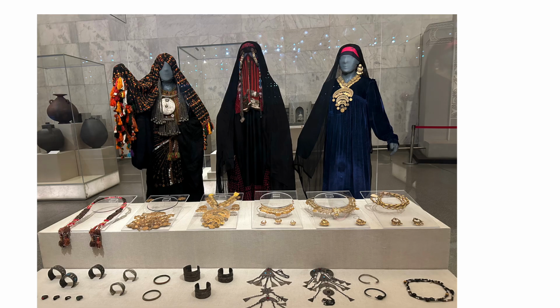So I just want to mention, before moving on, another wonderful new state-of-the-art museum in Cairo, and this is the National Museum of Egyptian Civilization, which had some very interesting exhibits, like this one of Bedouin women's attire.